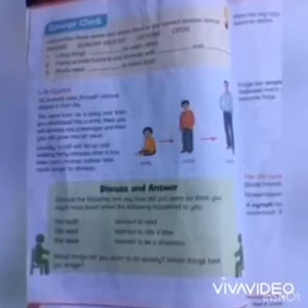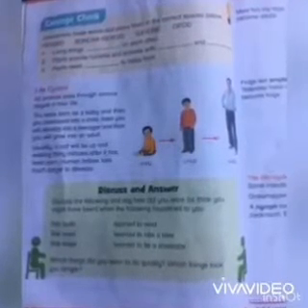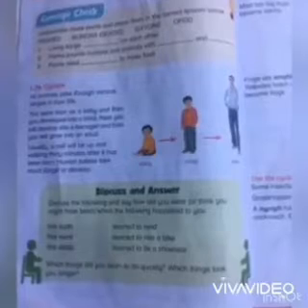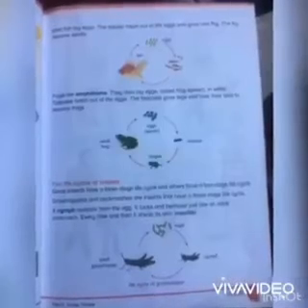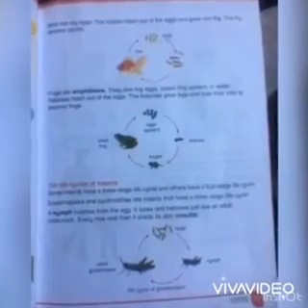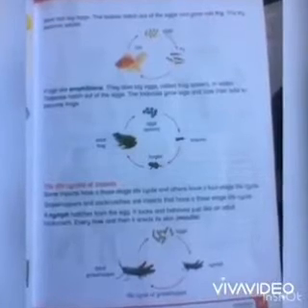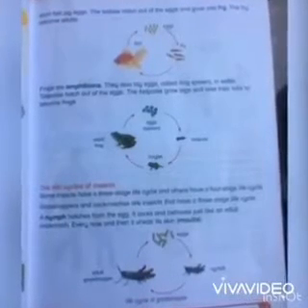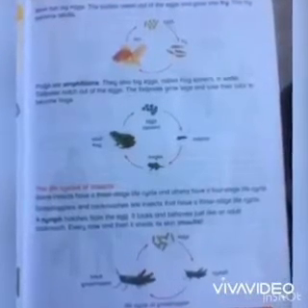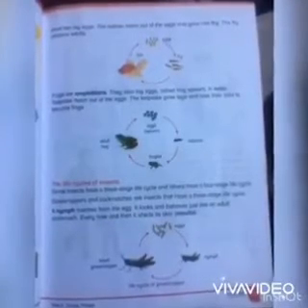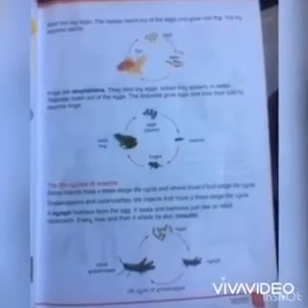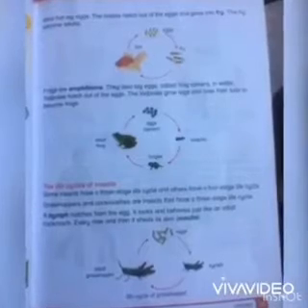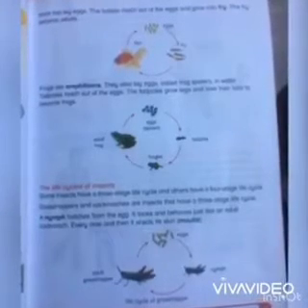All animals pass through various stages in their life. As you are born as a baby and then you develop into a child, then you become a teenager and then an adult. Similarly, most fishes lay eggs. The baby hatches out from the eggs and grows into a fry. The fry becomes the adult fish.